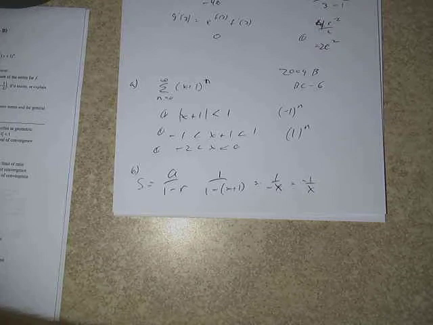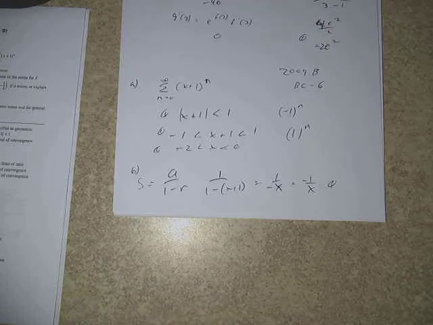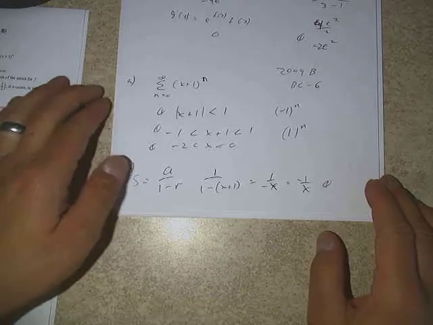So if we do the math on this, we're going to get 1 minus (x plus 1), which is 1 minus x minus 1. The 1s will cancel out. We'll get 1 over negative x. So ultimately our sum would be that. We had some homework problems like that, where we had a geometric series and wanted to find the sum of it. Treat it just like any other geometric series: find the first term and the common ratio, use our formula, simplify. And ultimately, it's 1 point for finding the sum.